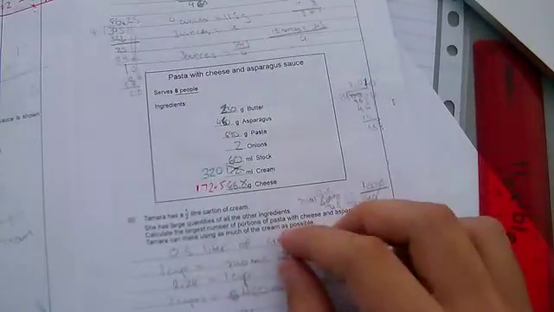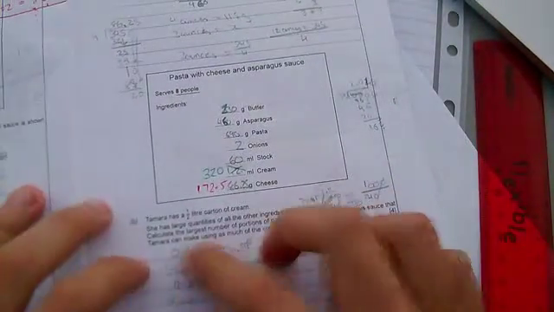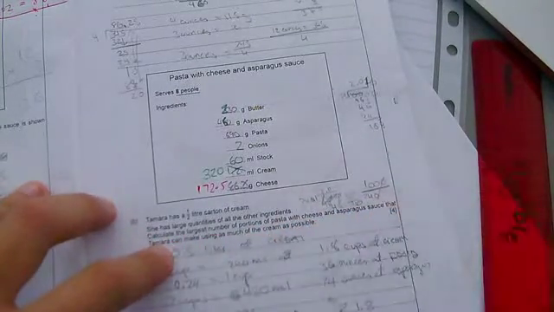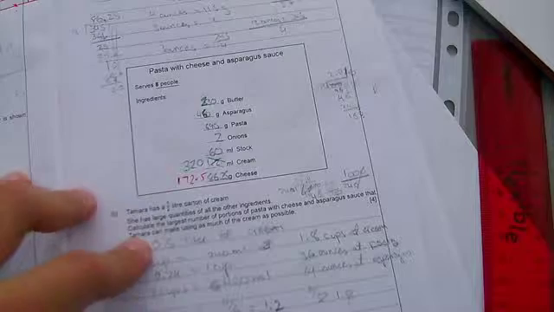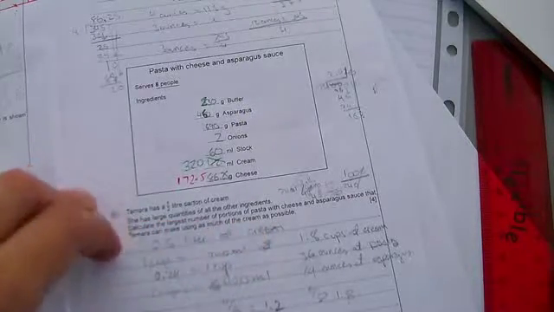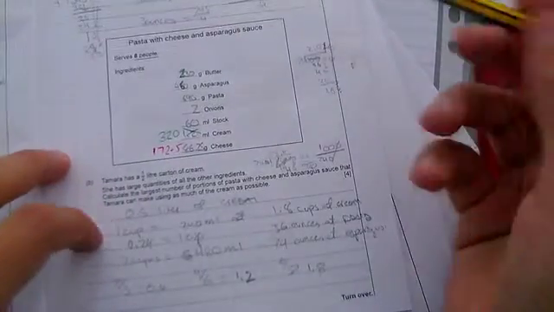Okay, so the question says Tamara has half a litre of carton cream. So she has large quantities of other ingredients and calculate the largest number of portions of pasta with cheese and asparagus sauce that Tamara can make using as much of the cream as possible. So, what I did, which is probably wrong, that's okay.